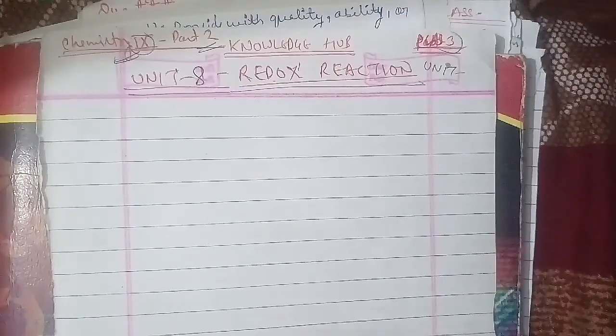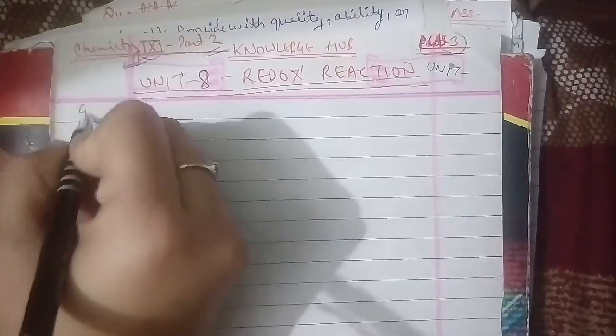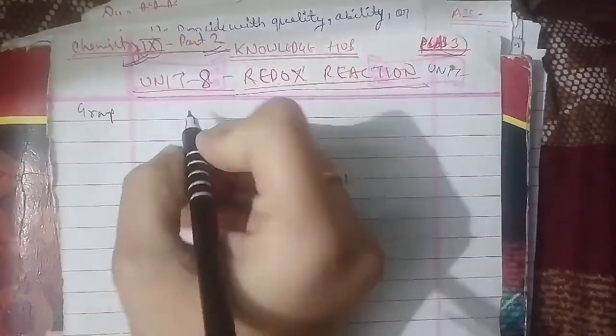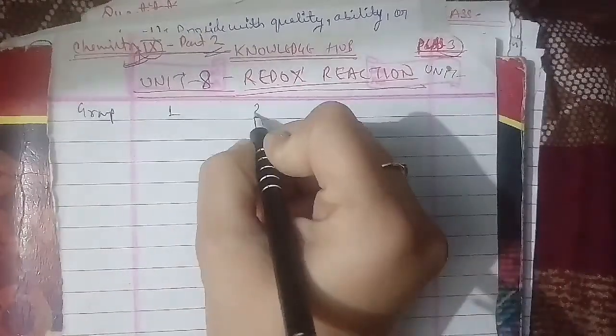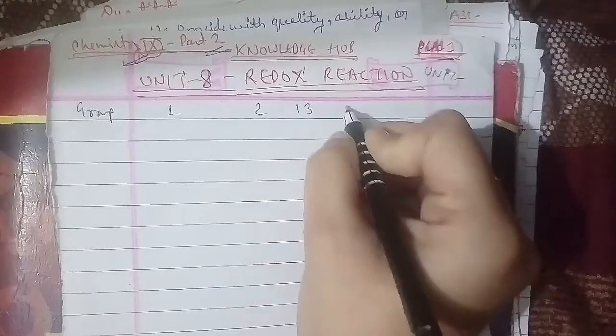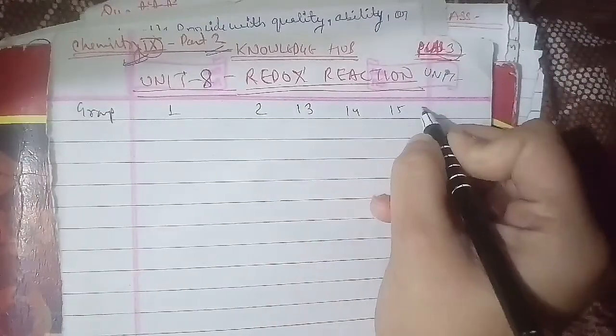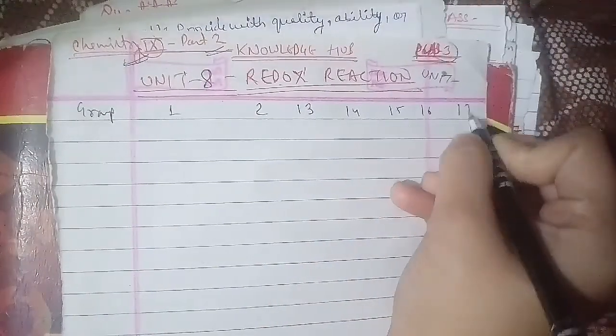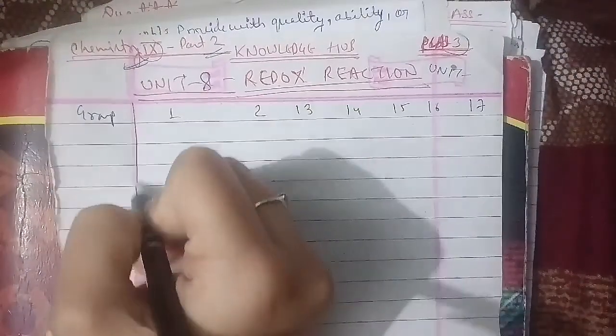Here we go, starting with the groups. This is your group 1, 2, 13, 14, 15, 16 and 17.